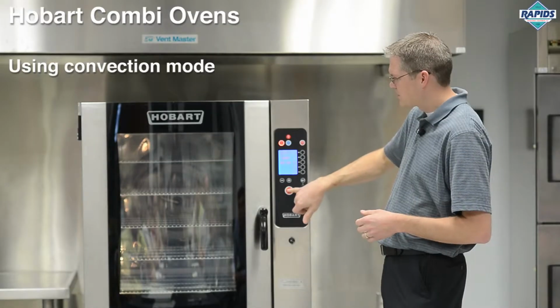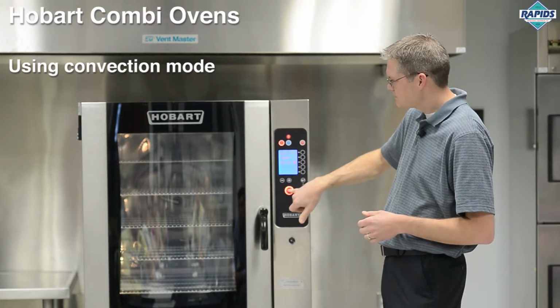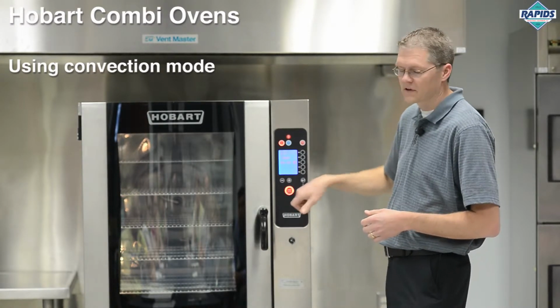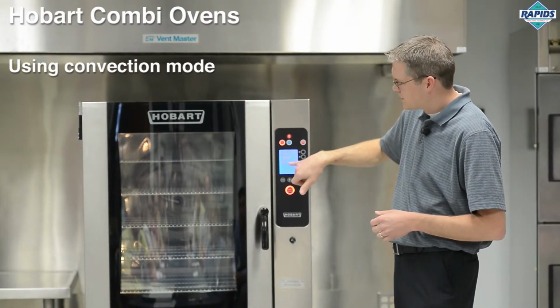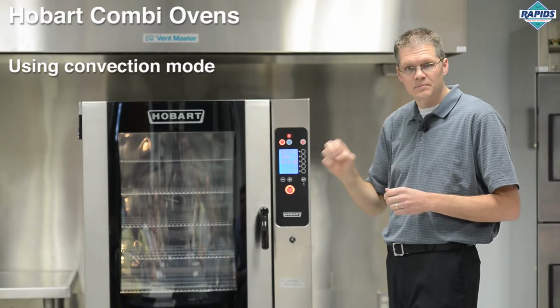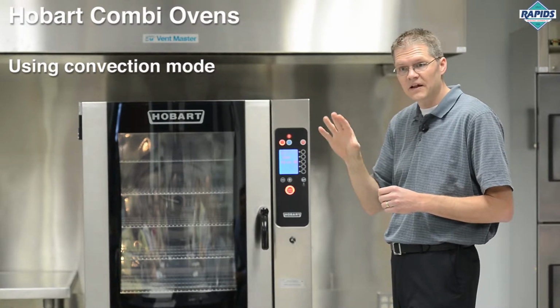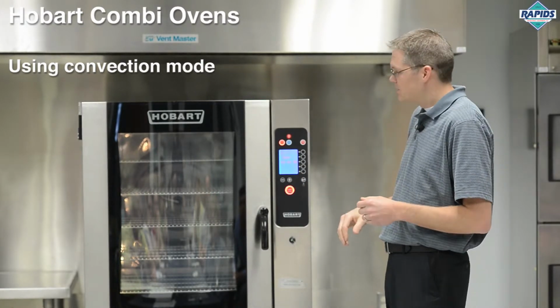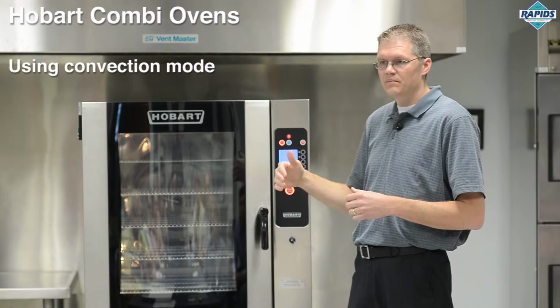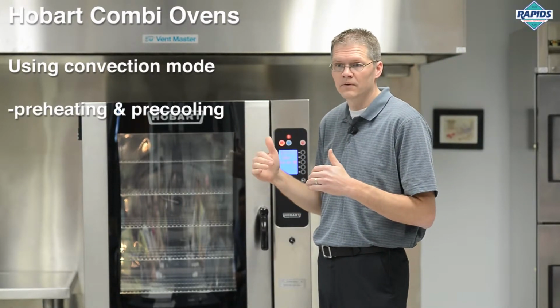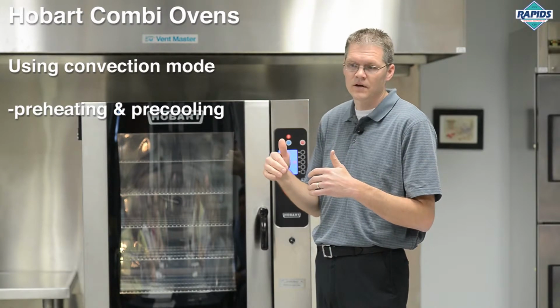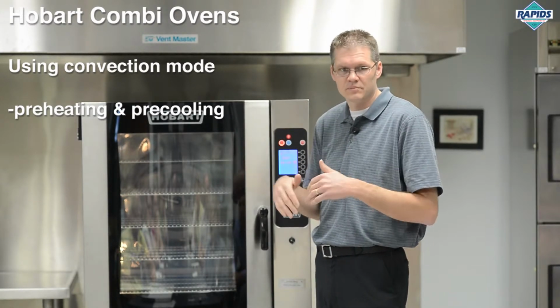If I press and hold the start button here for 3 seconds, it'll give a single beep. And notice the time is not started here. So the time shows 5 minutes, but the icon is not blinking, it's not flashing, meaning the timer started. So in this case, we have preheating. That's what everybody thinks about, but it's very important also under scenarios of lowering the temperature of precooling.